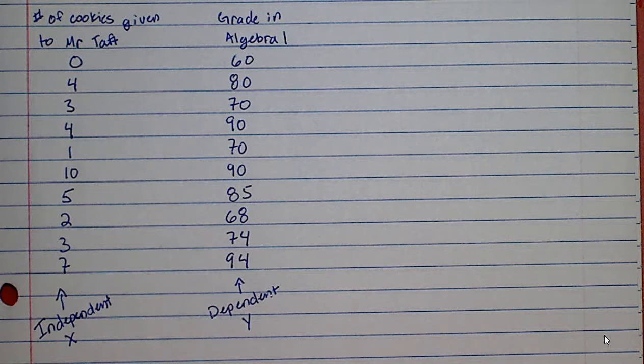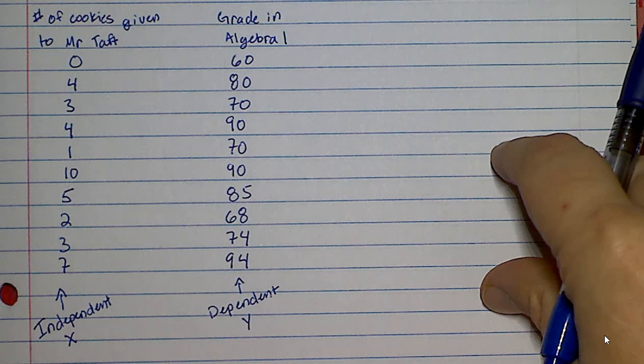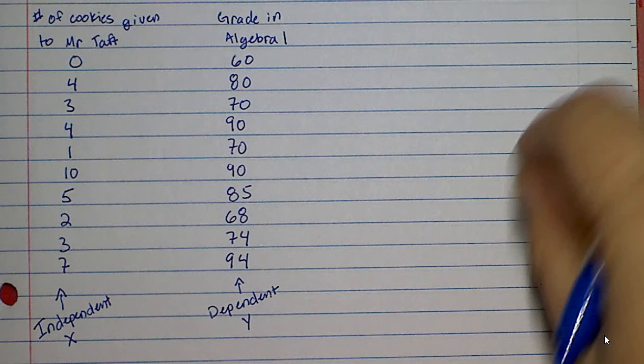So if you're in science class and your science teacher asks you what's the independent variable and what's the dependent variable, the independent variable is always on the left-hand side and the dependent variable is always on the right-hand side. Now if it goes horizontally, the independent variable is on top and the dependent variable is on bottom. Okay?